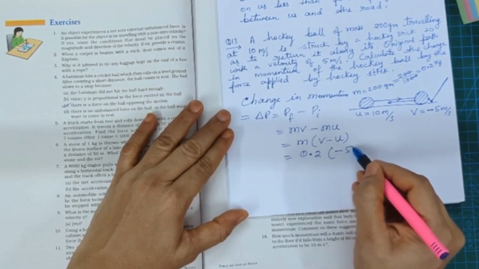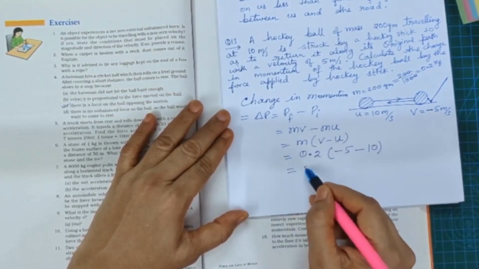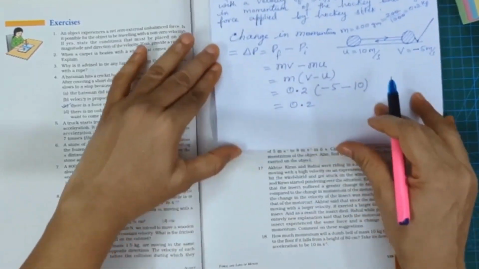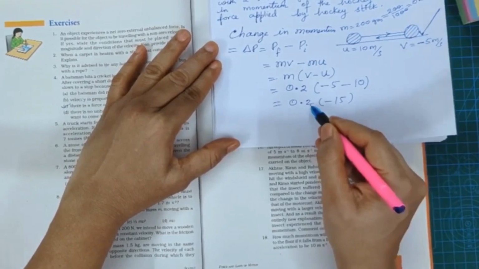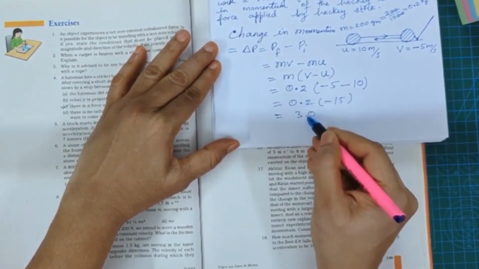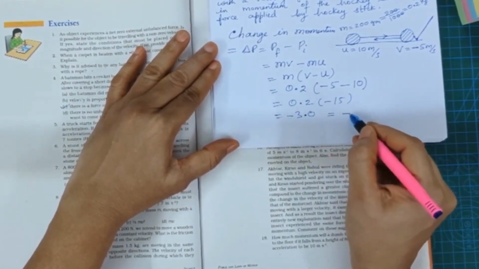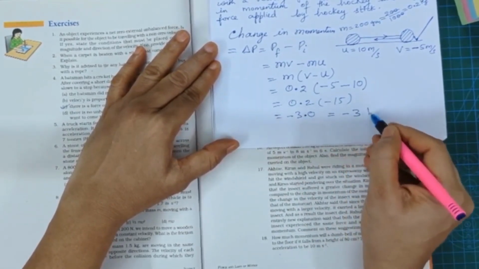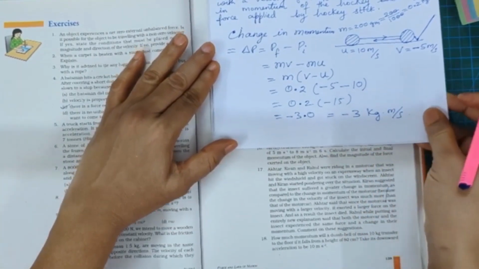Final velocity is -5 minus the initial velocity 10. So we have 0.2 times -15. 2 times 15 is 30, and the decimal should be placed one digit from the right side, and the negative sign. So change in momentum is -3 kilogram meter per second. So that's the 13th question.